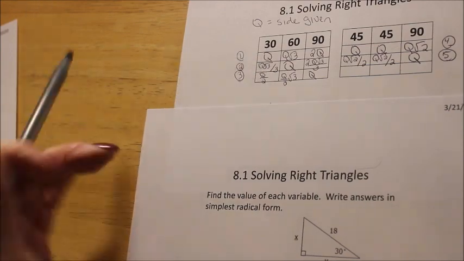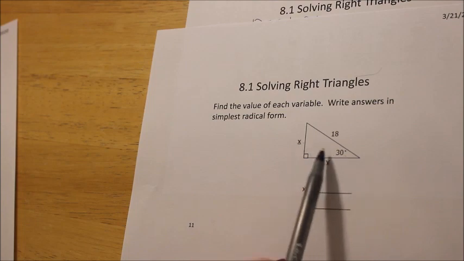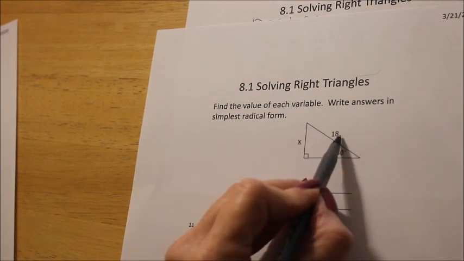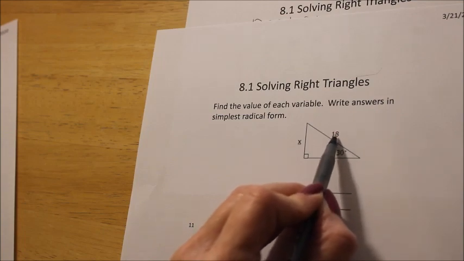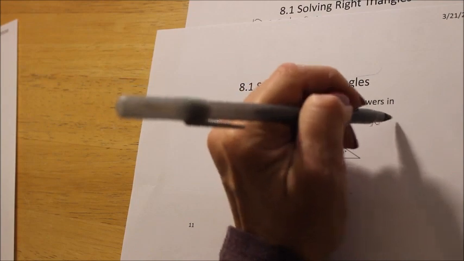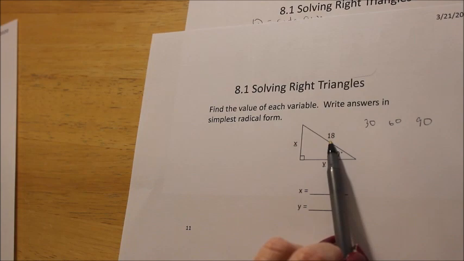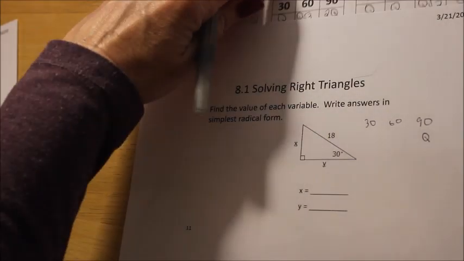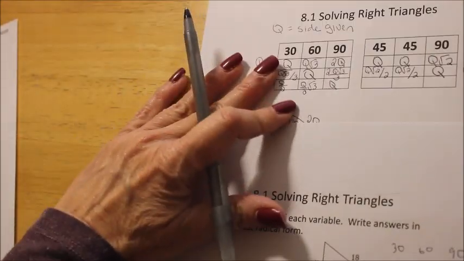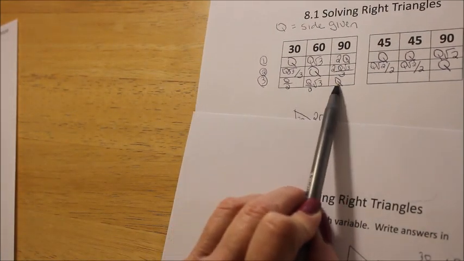Now, which one is it? What do we know? Do we know opposite the 30, opposite the 60, or do we know the hypotenuse? And notice that we know the hypotenuse. Remember, Q is your given side. So when I look at which row I'm using, I want Q to represent what I know. I know opposite the 90, so Q would go here because that's what that is. So when I go back, I would say, okay, well, which row has a Q under the 90? Row 3. And that's the row I want to use.